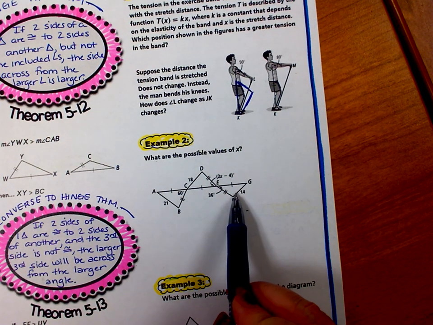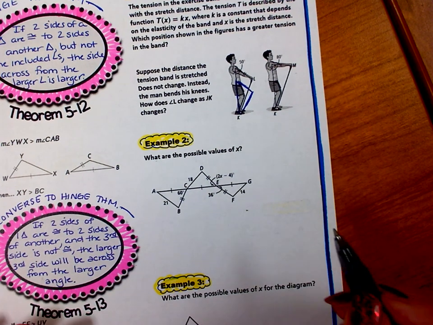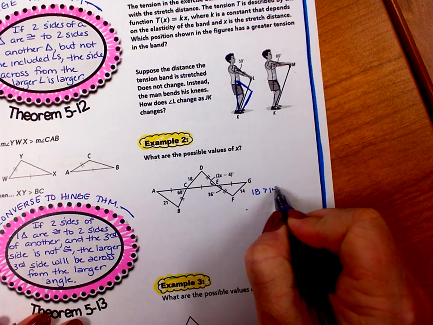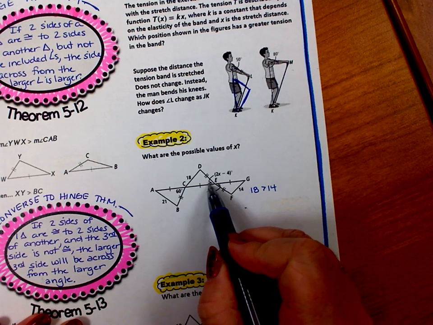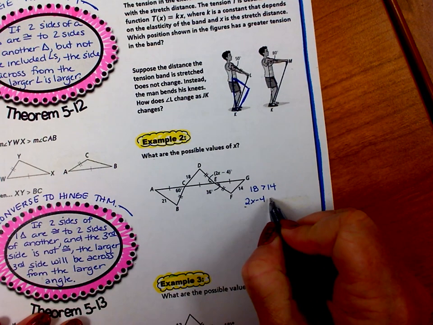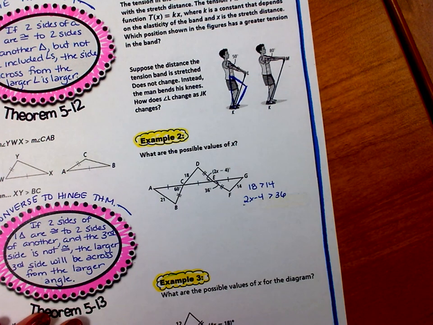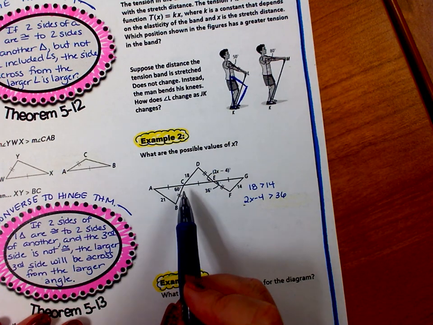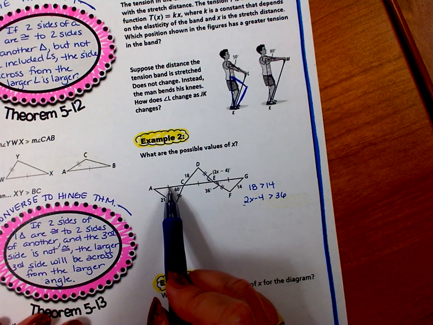So if we look at these two sides, since 18 is greater than 14, then this angle, represented by 2x minus 4, must be greater than this angle, which is 36. Okay, looking over on this one, we still have two sides that are the same.